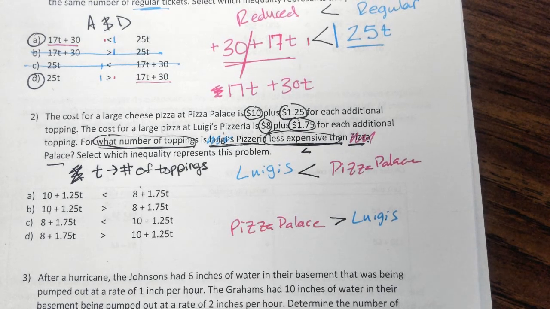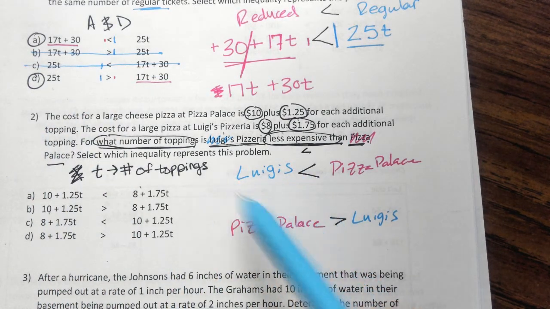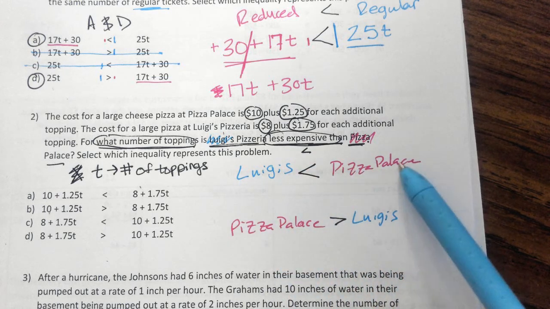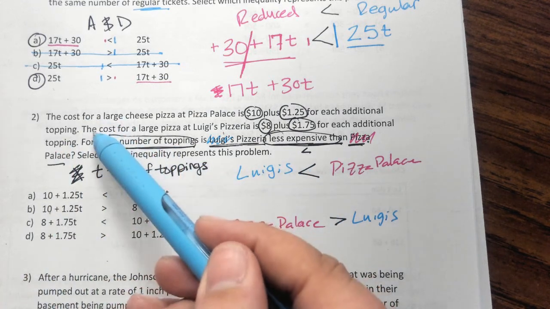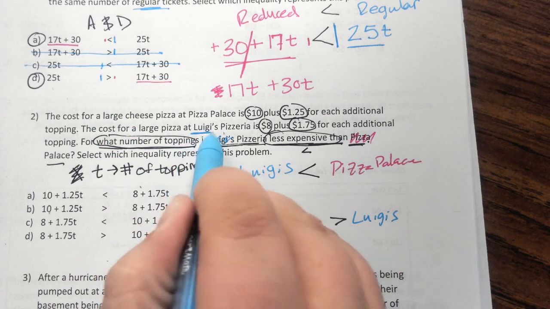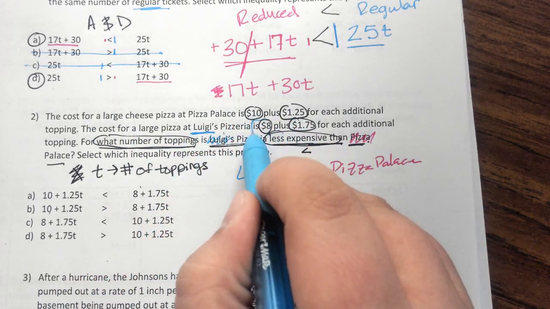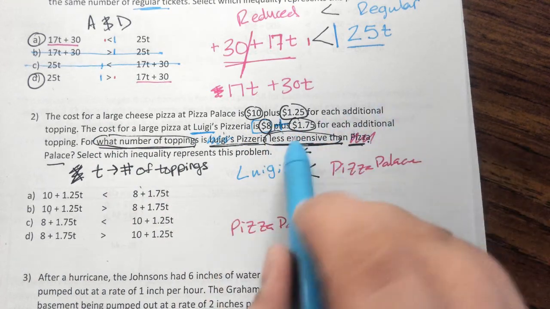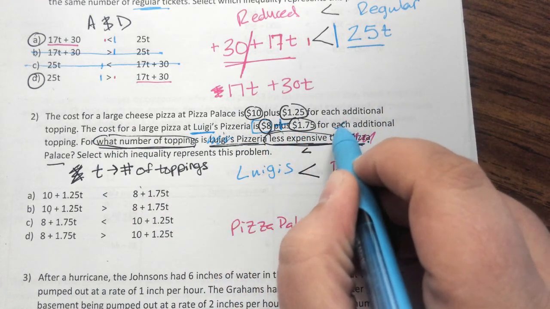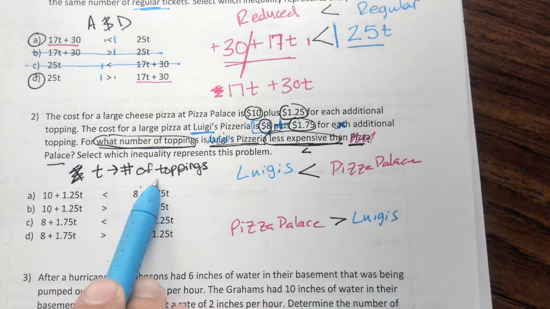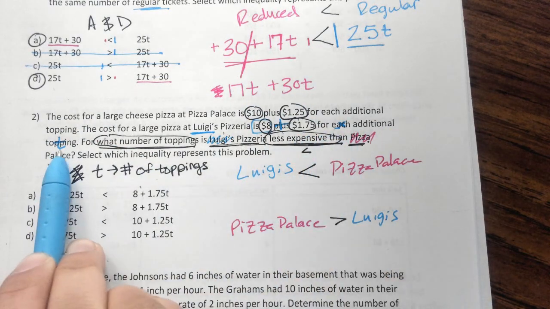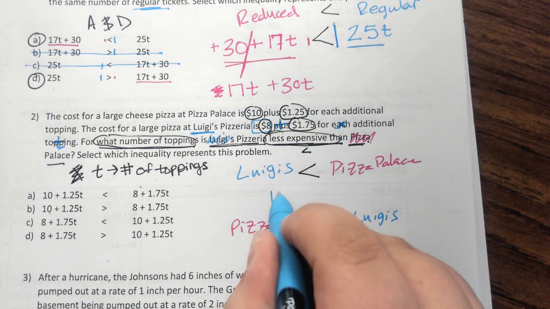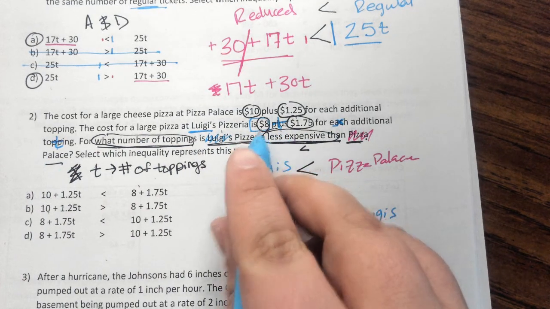I think we're ready to go and read the story problem now. In the first inequality I wrote, Luigi's came first. So when I go to look at Luigi's, that's the second sentence. At Luigi's, a pizza is $8 plus $1.75 for each, which tells us to multiply, additional topping. The number of toppings is t, so I have 1.75 times t. And that was added to 8.